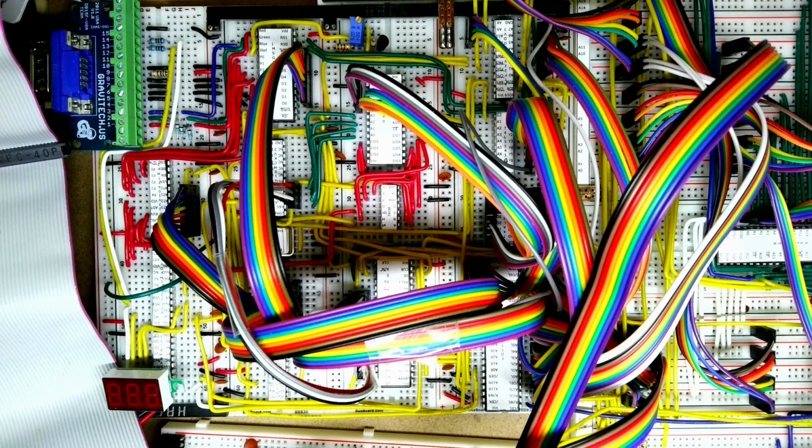In the next video, I'm going to start going into the detailed design of this and updating the schematic diagram, and we're going to start laying out the board and start building the CGA video adapter.